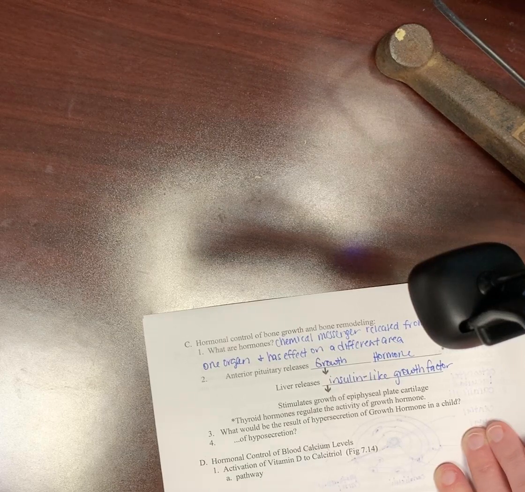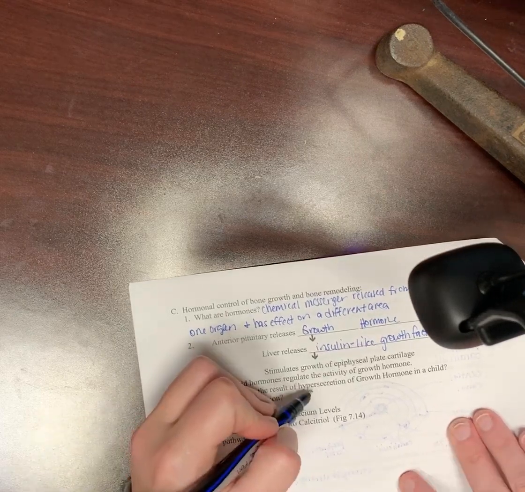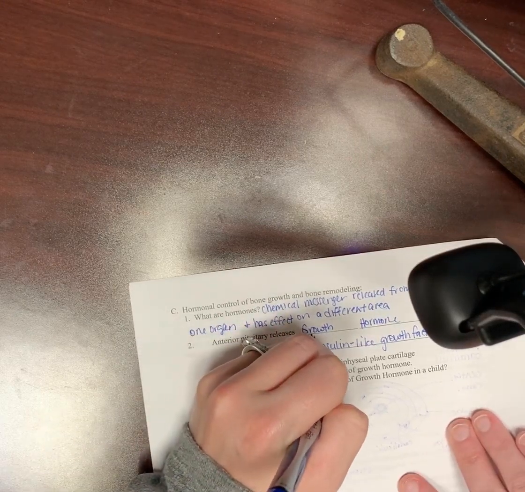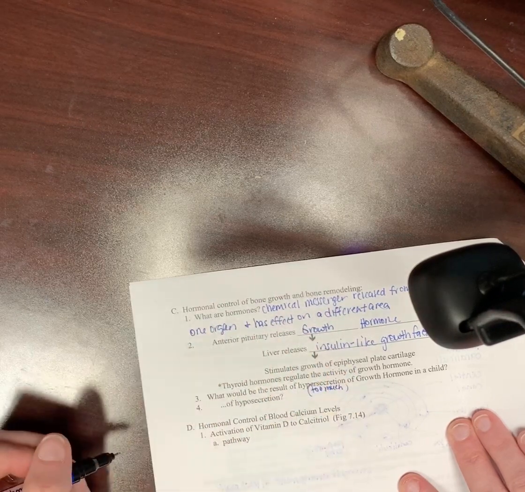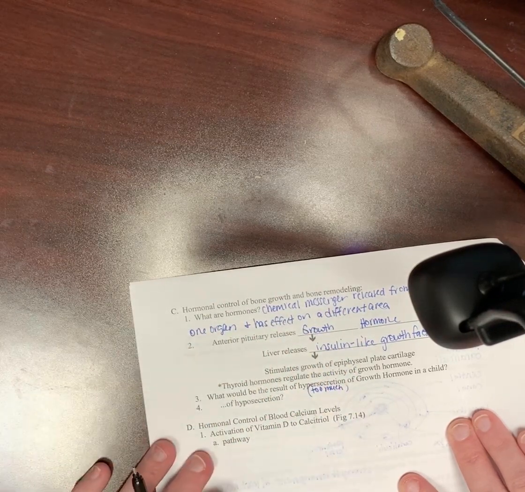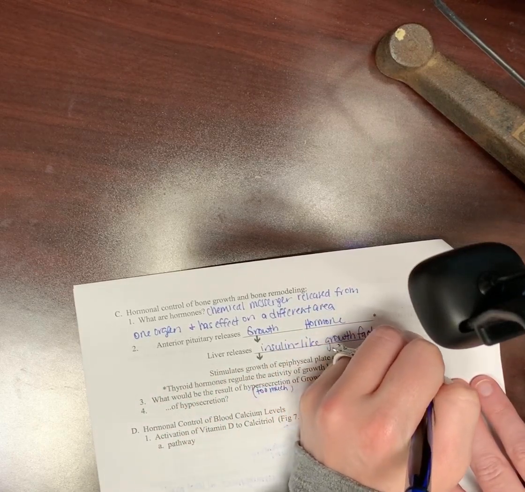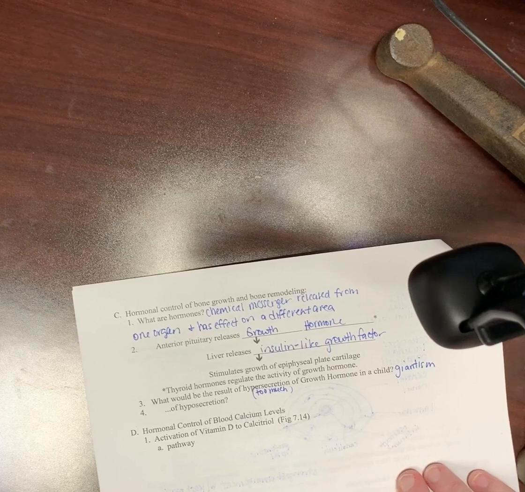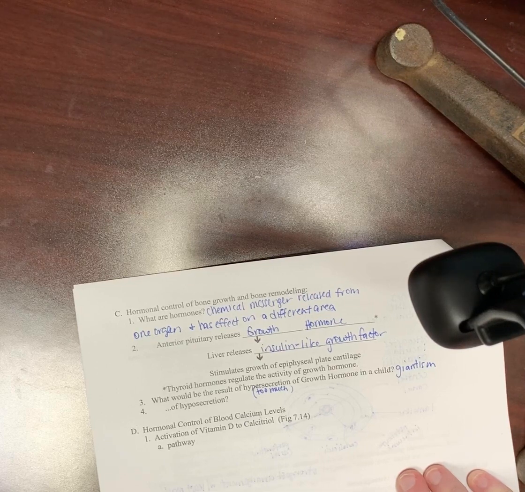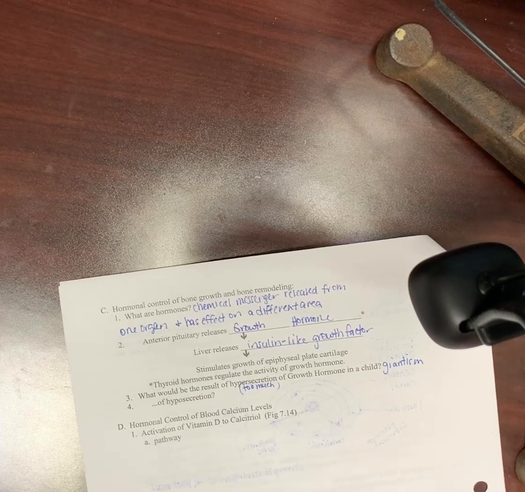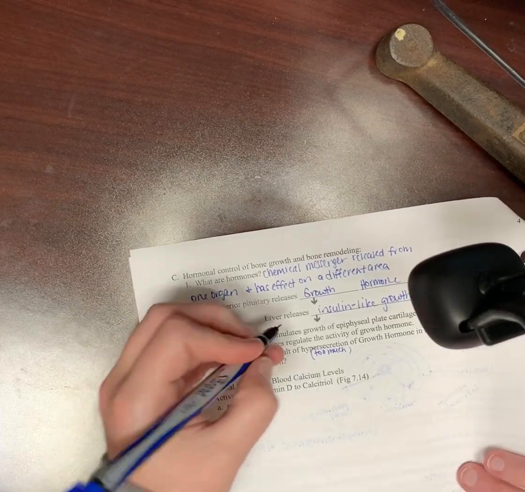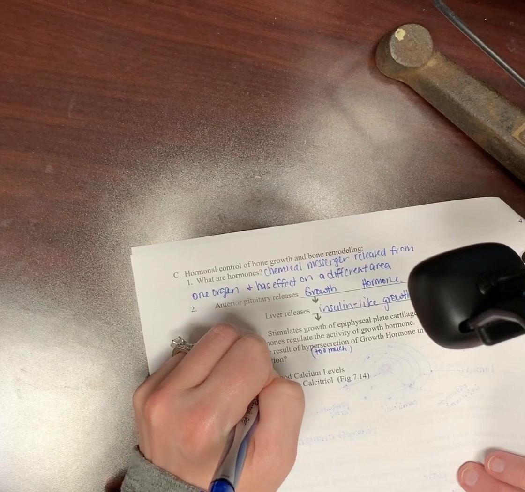So, if somebody has hypersecretion, that means too much. If somebody has too much growth hormone, they have a condition which we call giantism. These are the people that are very, very tall. It is a disorder. You'll talk about it more in A&P2. If you do not have enough growth hormone, that would be hyposecretion, so we can say not enough.